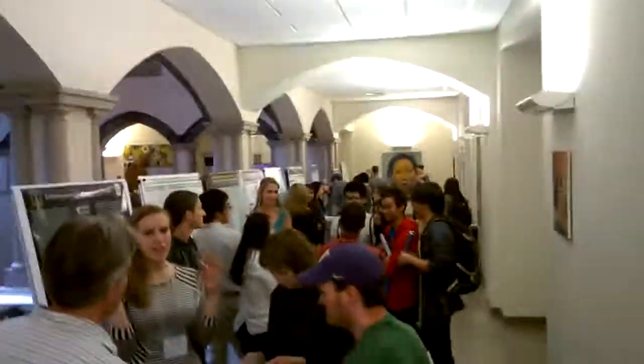Okay, here we have more people. Let me see if I can see downstairs here. Let me just take a picture. There's more people in the typical poster sessions. This is in Mary Gates Hall.